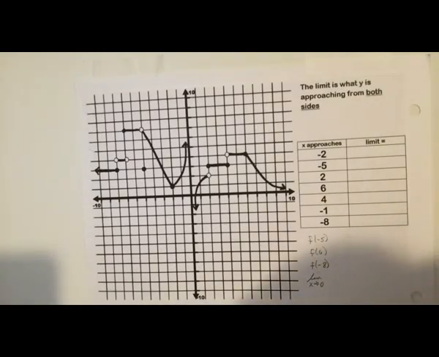f of -5 is 3. f of 6 is 4. f of -8 is 3. The limit as x approaches 0 does not exist because from the left it's approaching infinity and from the right it's approaching negative infinity. So hopefully you got all those right and understand limits pretty well. We'll do some practice.